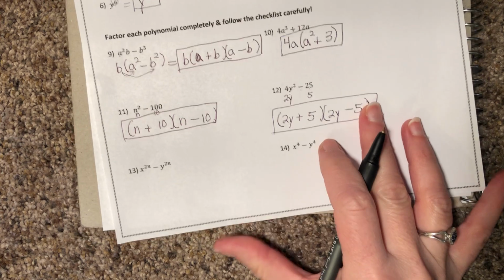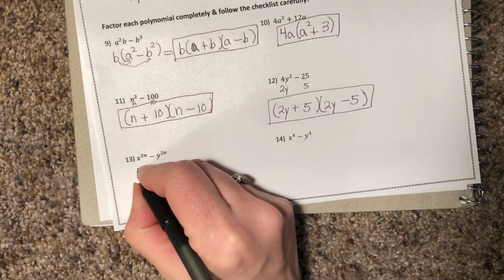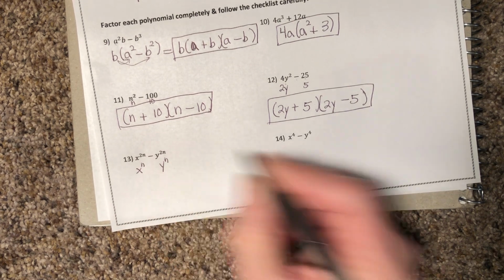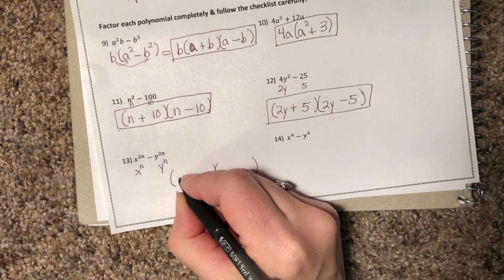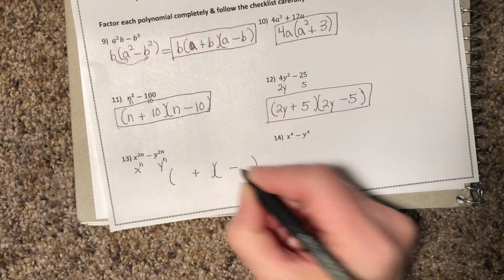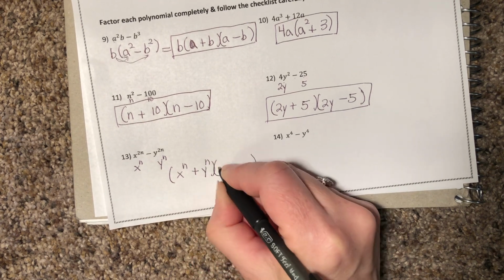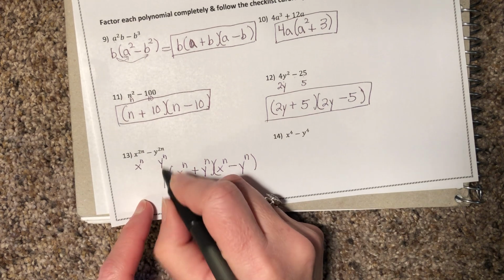Okay, and then number 13, this is the difference of two squares. So the square roots would be x to the n and y to the n. So you get plus, minus: x to the n plus y to the n, x to the n minus y to the n.